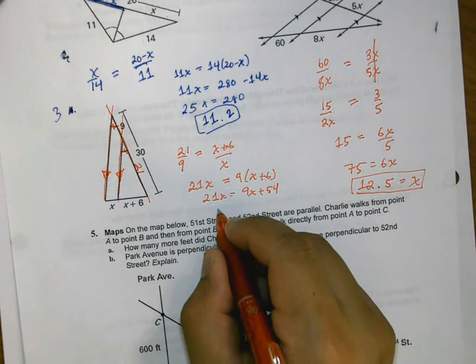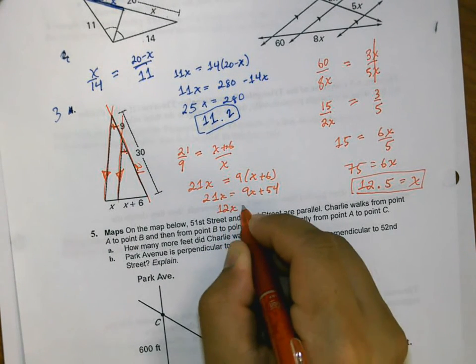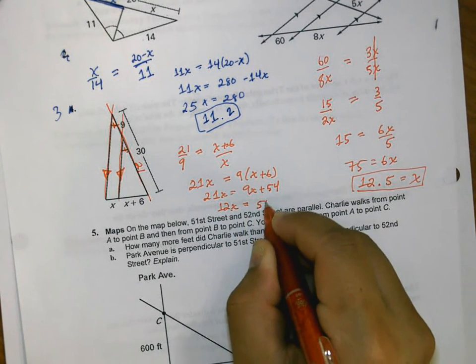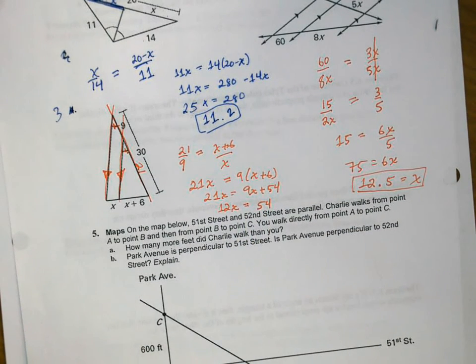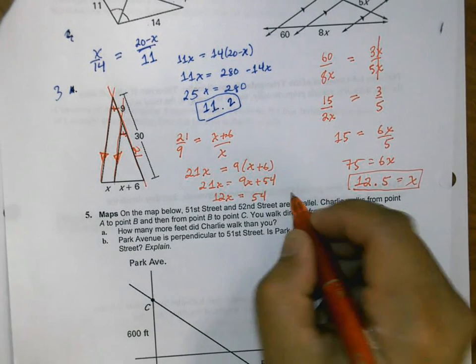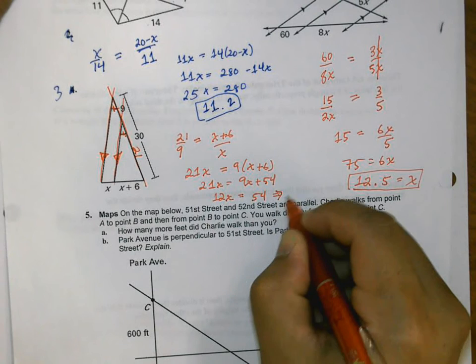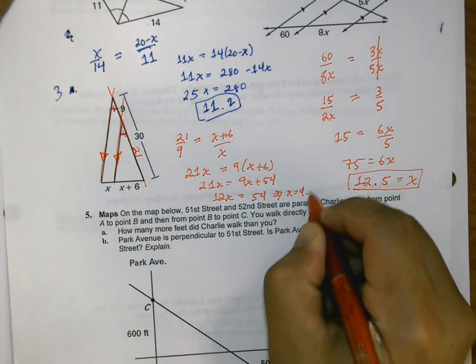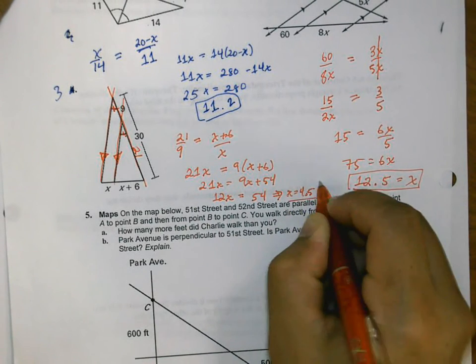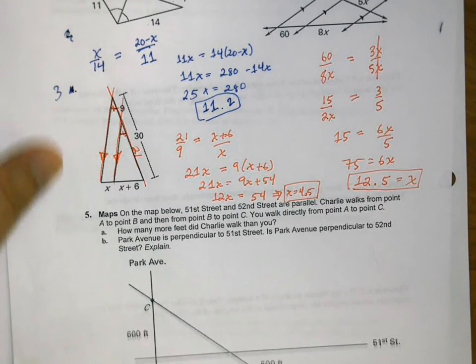Subtract 9x from both sides and we get 12x is equal to 54. Then divide. 54 divided by 12 is, I think it's 4 point something. Let me check. Okay, so this evaluates to x is equal to 4.5. Okay.